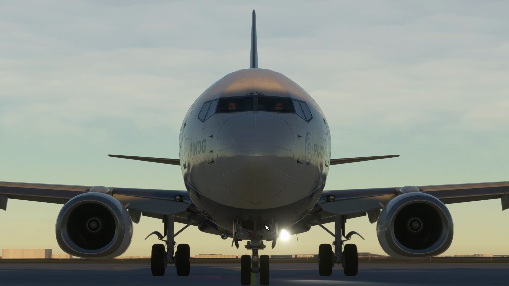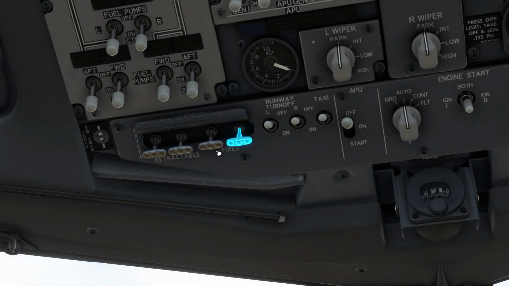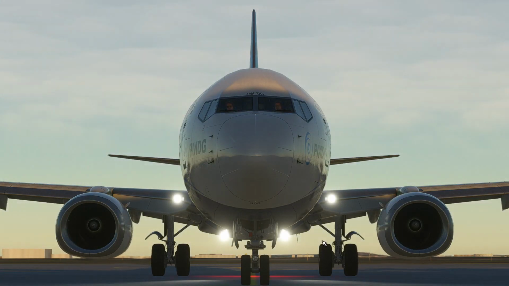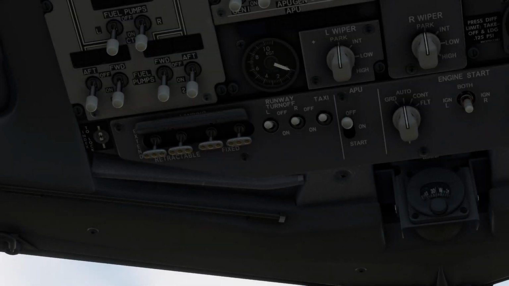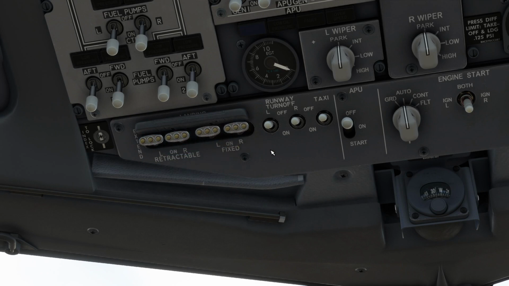Okay, so at the end when you use all of them, fixed and retractable, all the way down, you will have a situation like this, where the fixed landing lights and the retractable landing lights are on. Basically you have the option to turn on any of them, but usually we use all together.